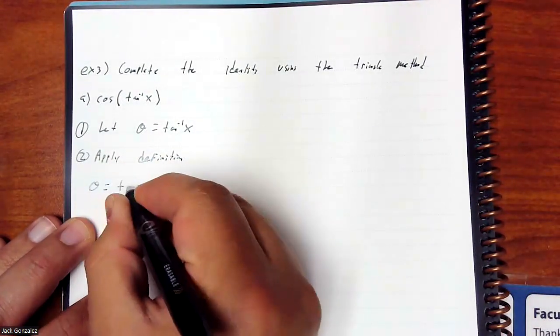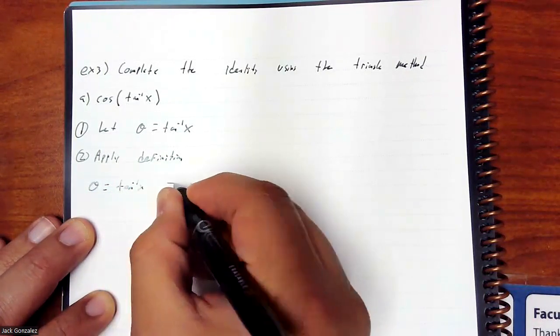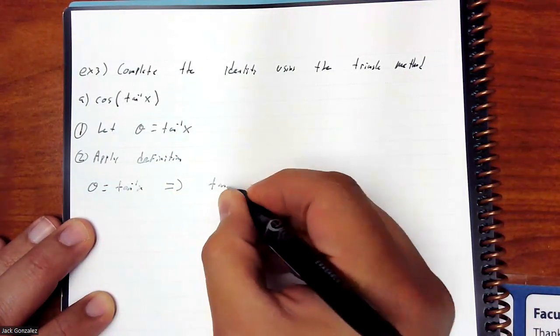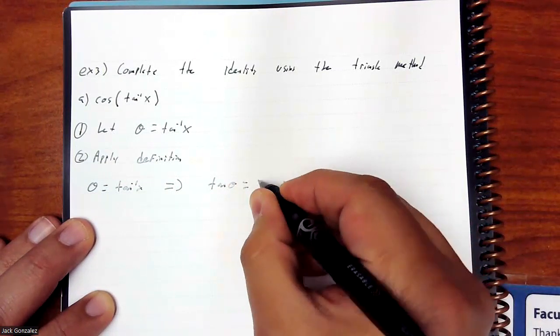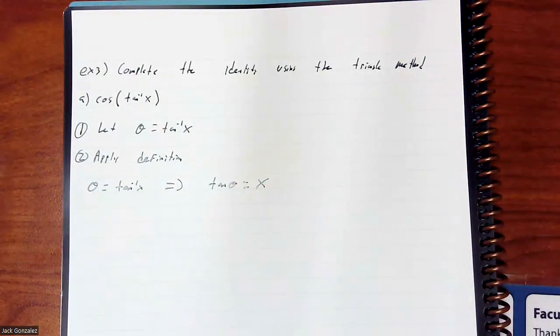Theta equal to tan inverse of x implies that there is an angle whose tangent is equal to x. That's the definition.